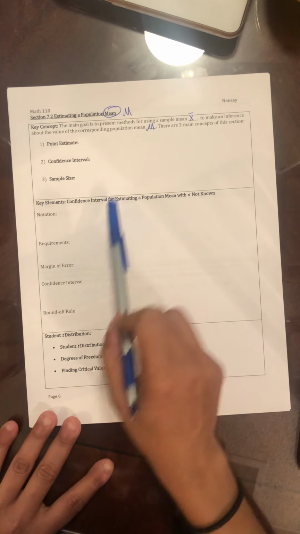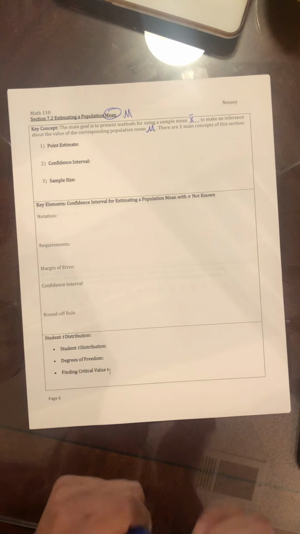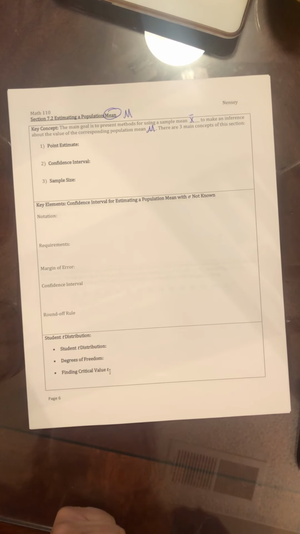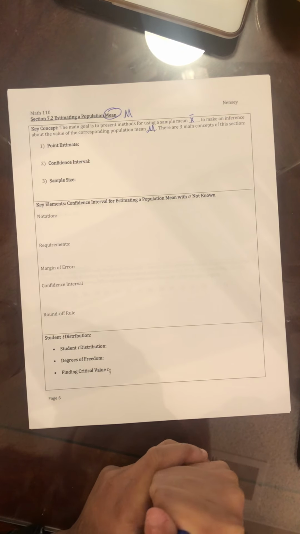Again, we're going to go through the key concepts and then go through more of the definitions. The main goal is to present methods for using a sample mean, or X bar, to make inferences about the corresponding population mean, or mu. There are three main concepts to this.